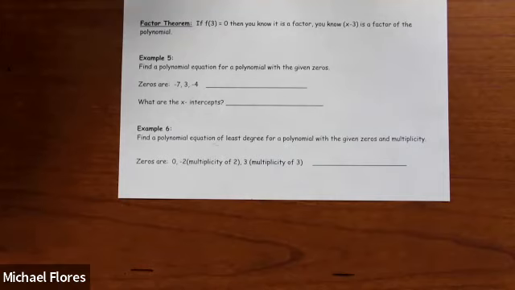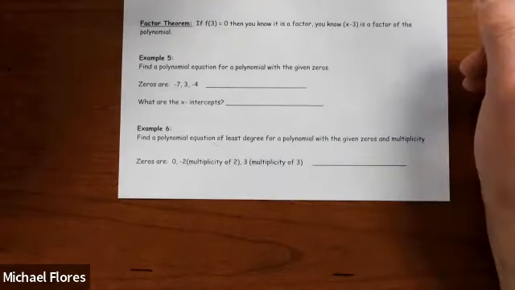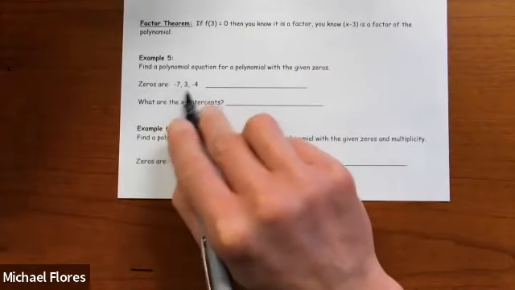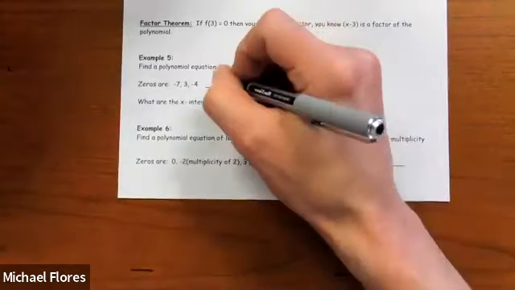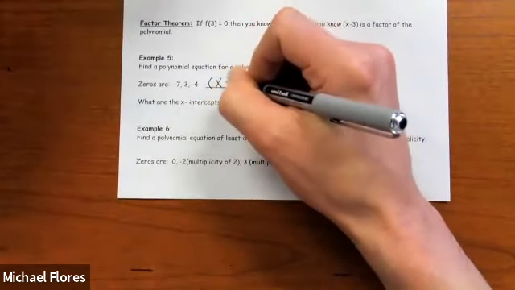Cool. Example 5. Find a polynomial equation for a polynomial with the given zeros. If we know these are zeros, those are x-intercepts, this is what they would look like in factored form.